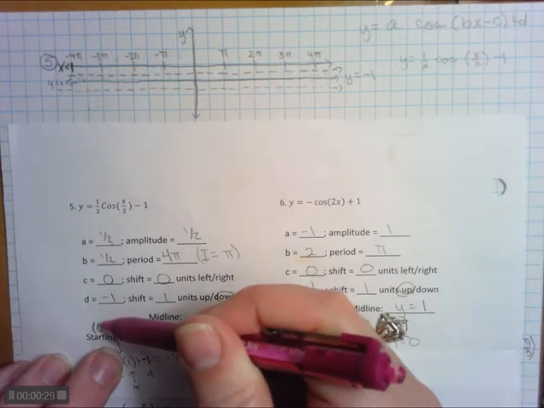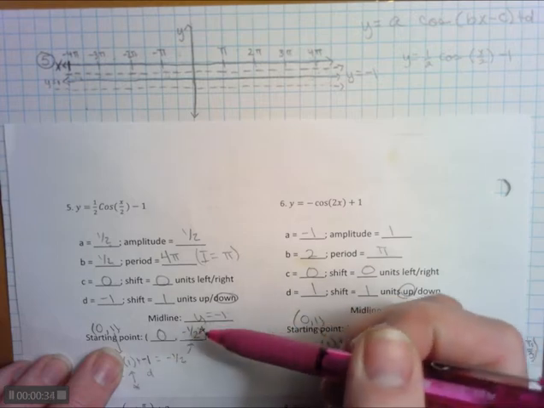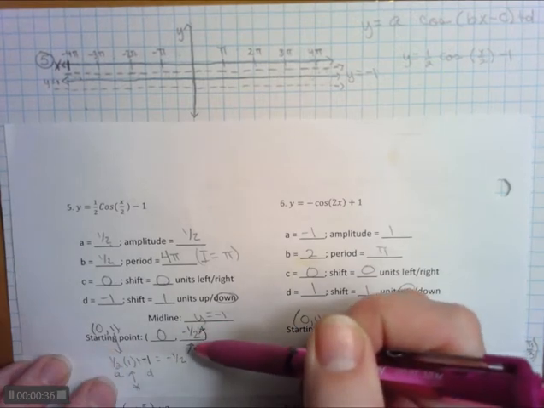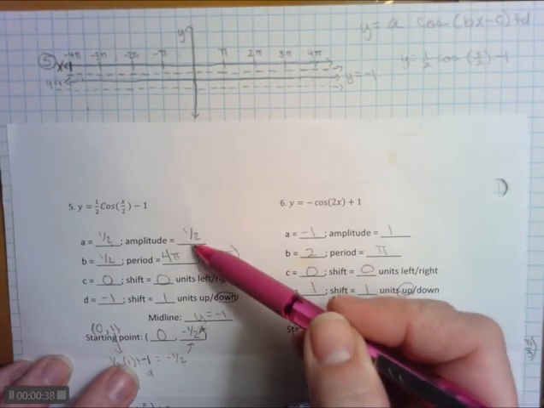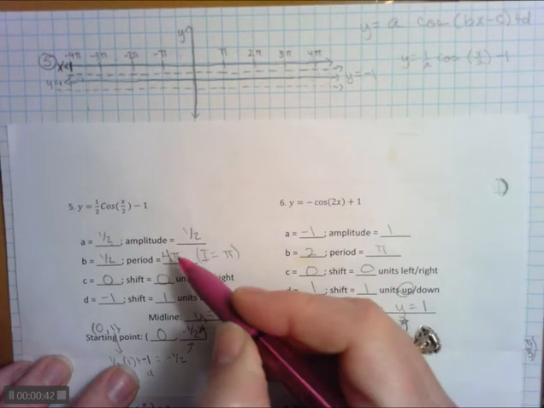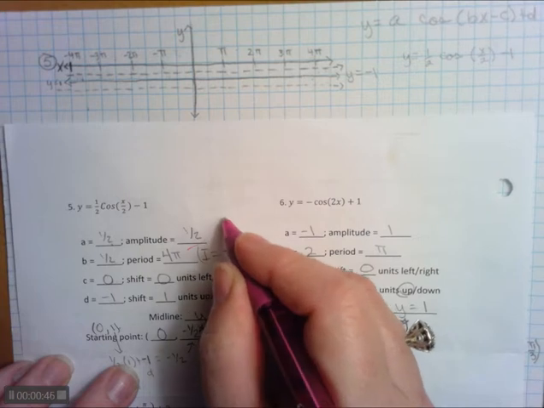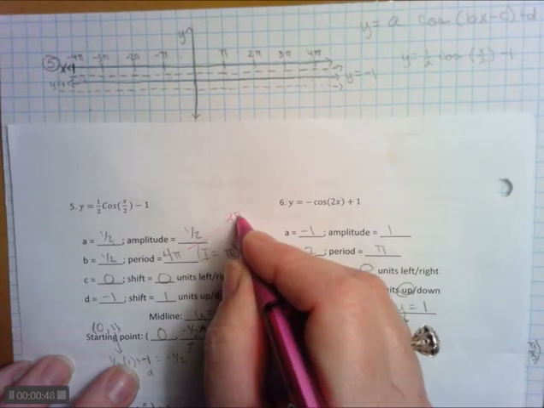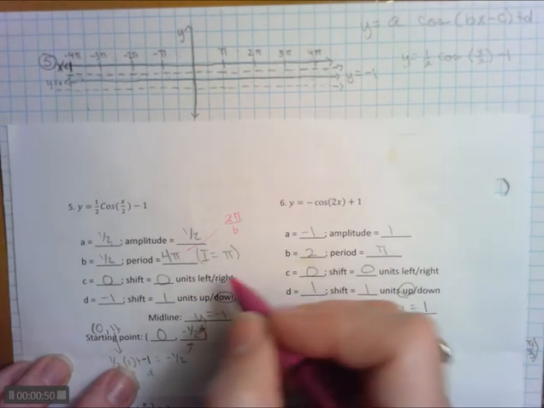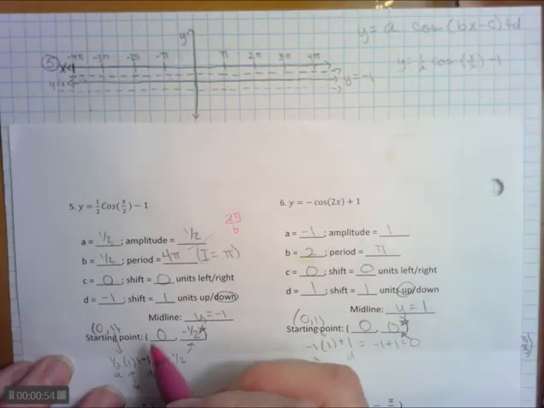With sine, this was 0, 0, so life was easy, and it always started where I expected it to. This one is a little bit different, so I'm not going to explain all of these pieces because you should know them all. In case you have forgotten, period comes from 2 pi over b, and that's where the 4 pi came from, because my b was a half.